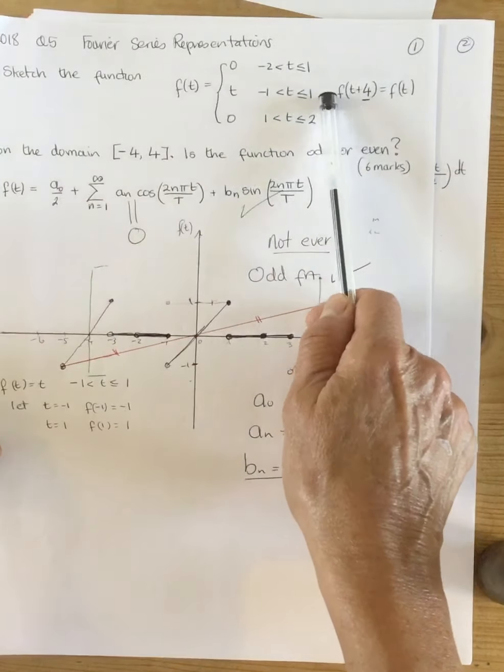Okay, so the first one is written here. So I can write it again as bn equals the integration between -2 and -1, that's here, of 0. f of t is equal to 0. I'll write the whole lot out, sine n pi t over 2, dt, plus the integral between -1 and 1.